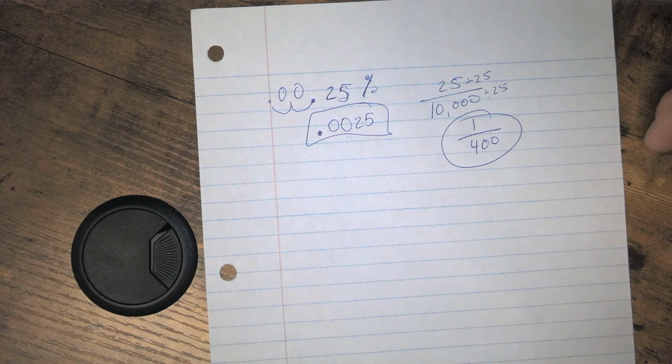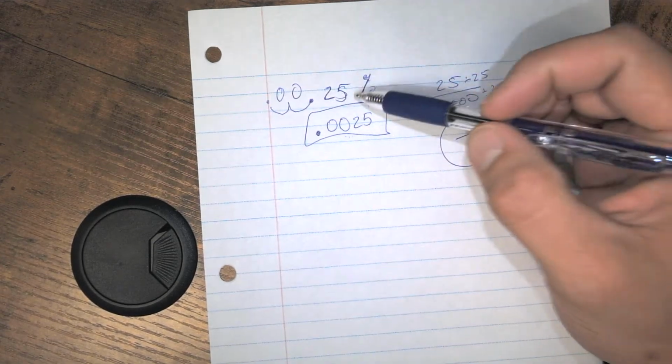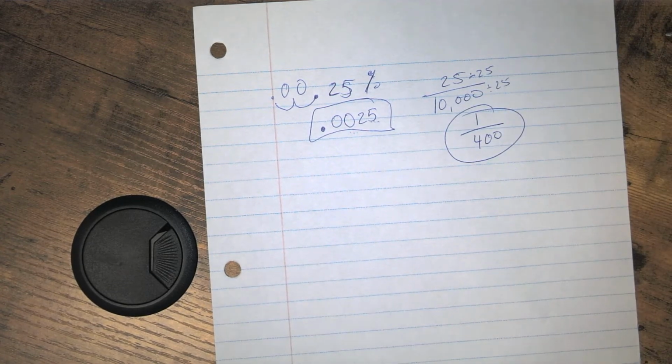Okay, so it's just like last week. You're still just moving the decimal point and then finding the place value. Makes things a lot easier. Or, since it's smaller than 1, you have to move the decimal, turn it into a decimal form first, then turn it into a fraction.